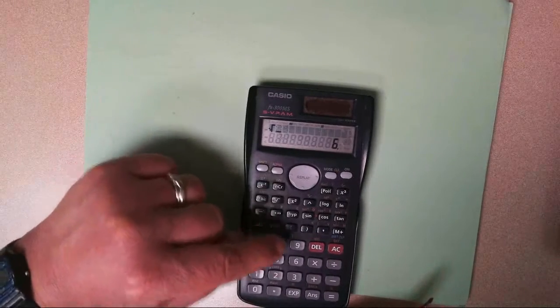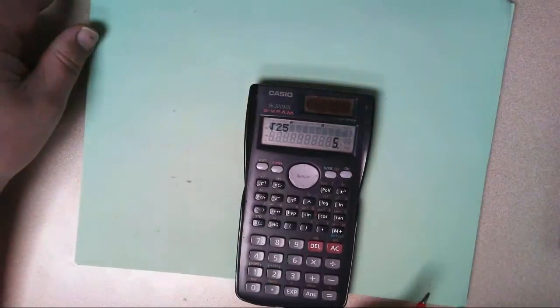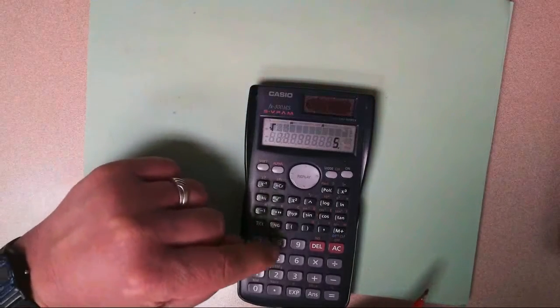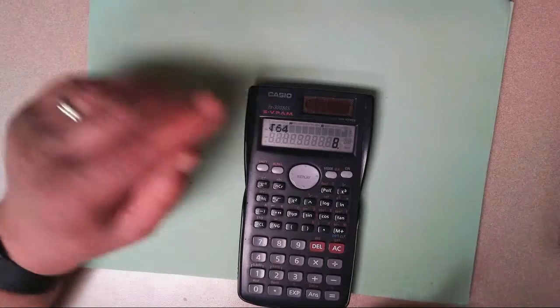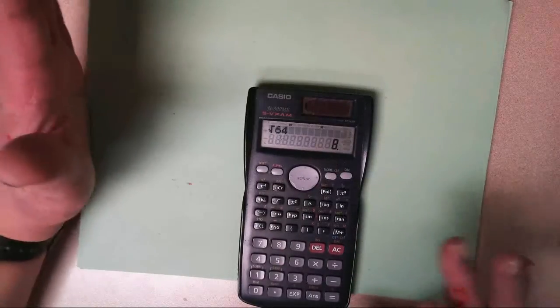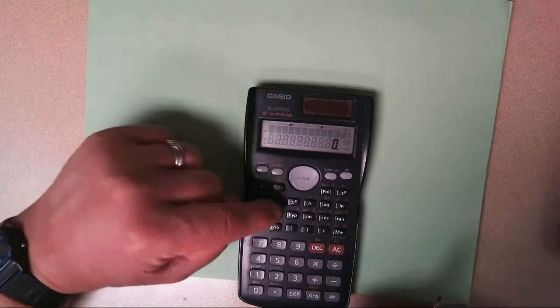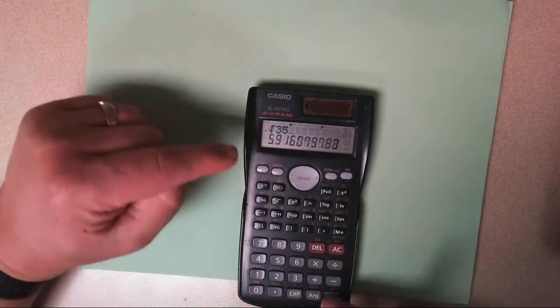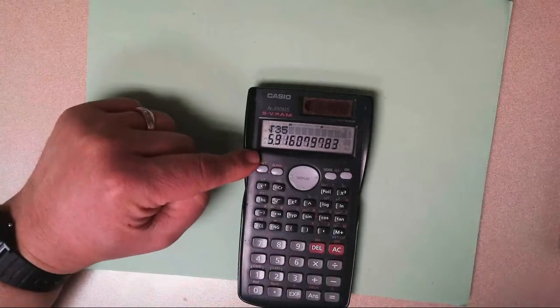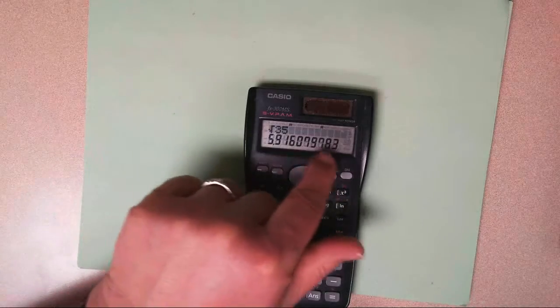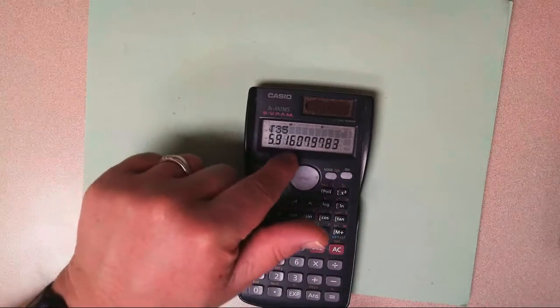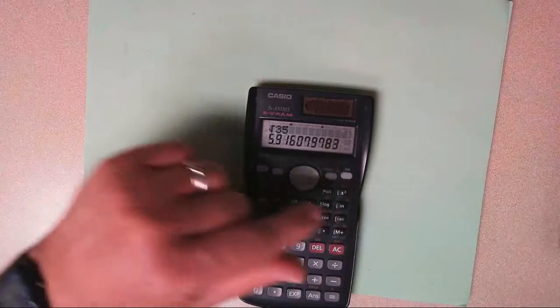Or if I do the square root of 25, that would be 5. Or the square root of 64, that would be 8. So if it comes out evenly, that's fine, okay? But if it doesn't come out evenly here, what you actually get is an irrational number. So this isn't going to be a repeating decimal. This is going to go on and on forever, but it's never going to repeat.